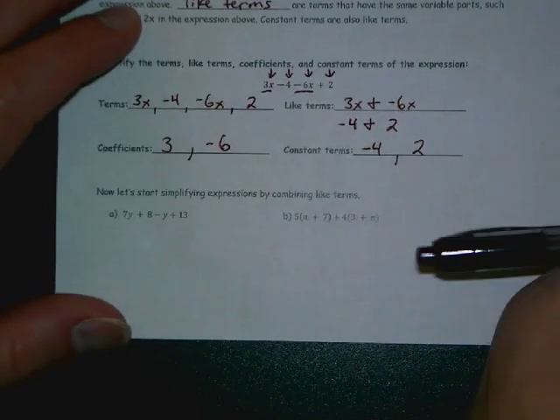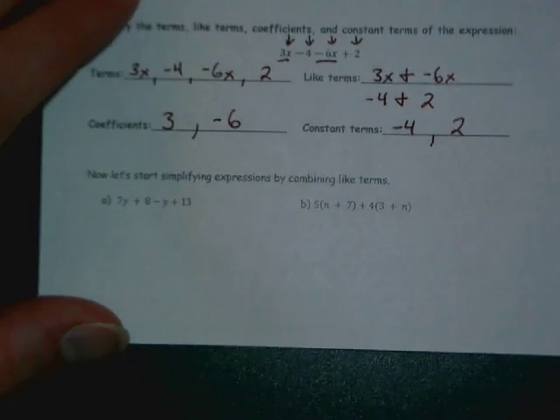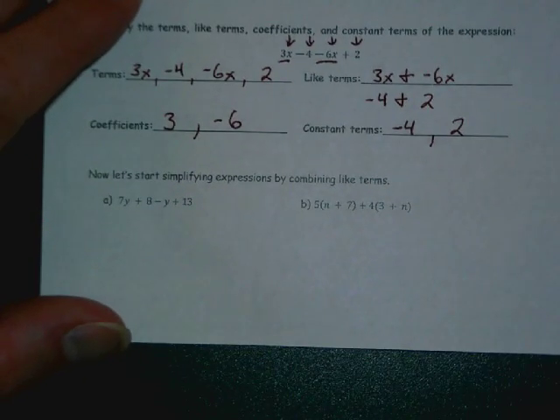So if we move down to the bottom, we'll do these 2, and we're going to just do some of these on the right together, because there's not many examples before it's this classwork.